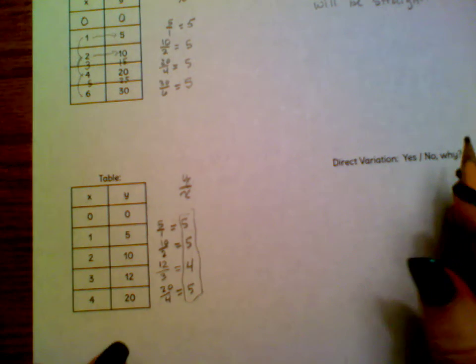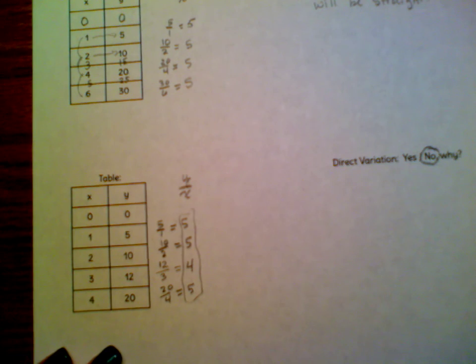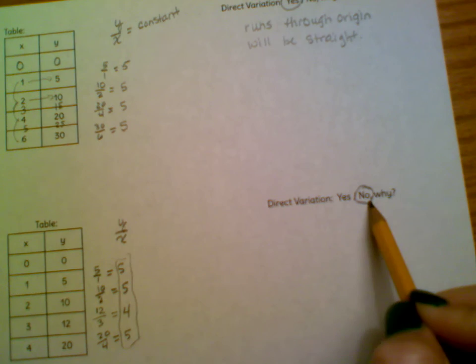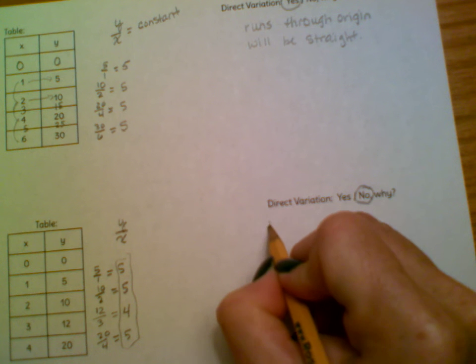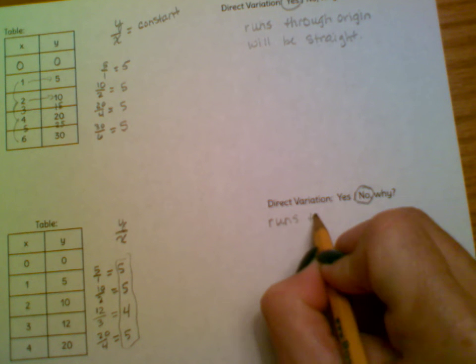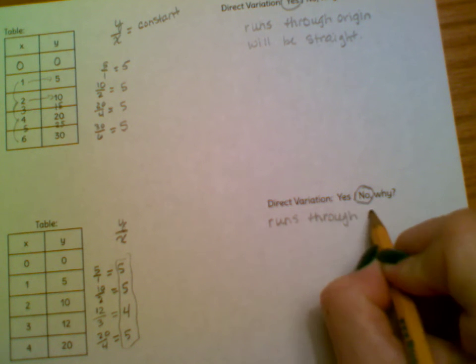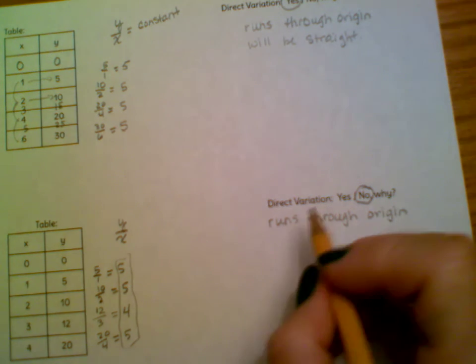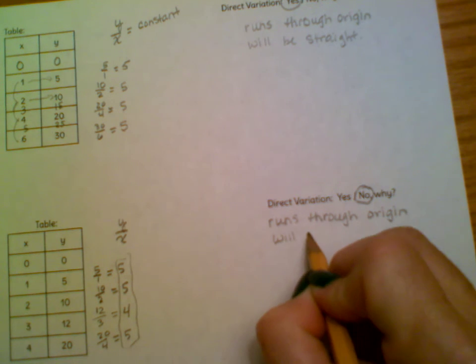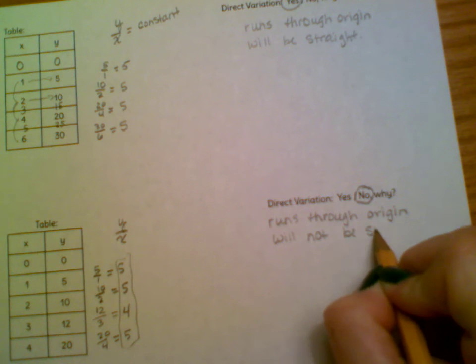So although it runs through the origin, it's not going to be straight. I need a constant to get a straight line. So this is not going to be direct variation. I can say it runs through the origin, but it will not be straight.